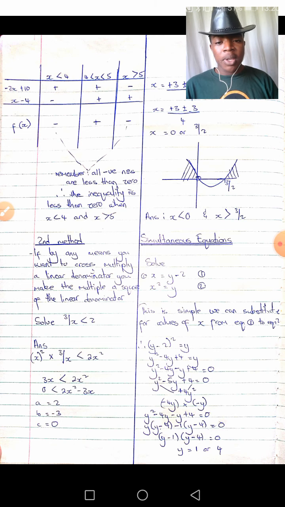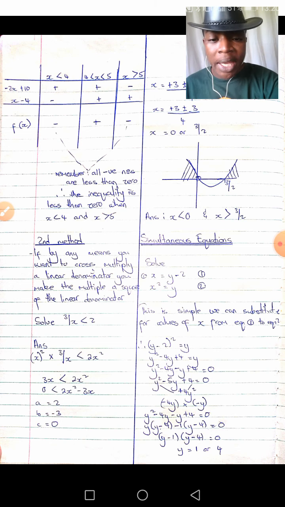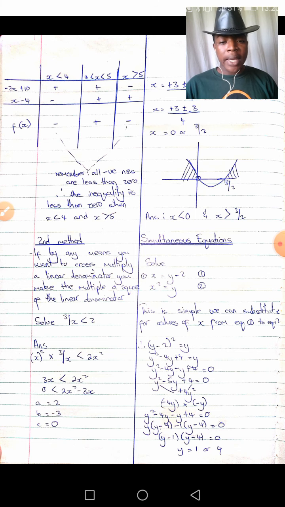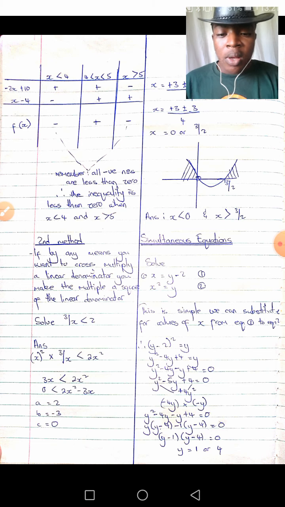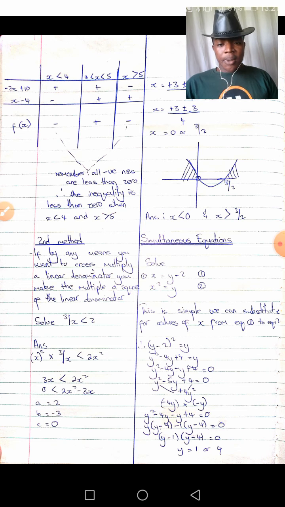The second method, if by any means you want to cross multiply a linear denominator, you make the multiple a square of the linear denominator. What am I saying? 3 over x is less than 2. How do you do that? You take x squared, that's a multiple of our denominator. We multiply it by 3 over x. You do the same on the right hand side. That's how you can cross multiply.